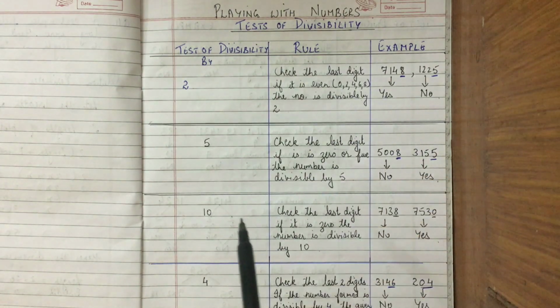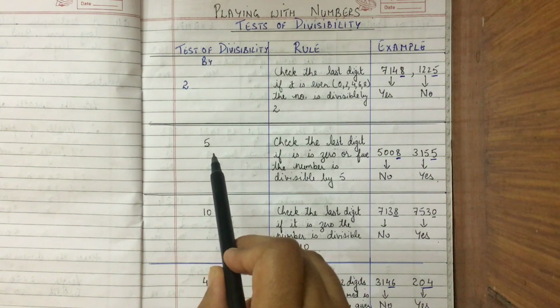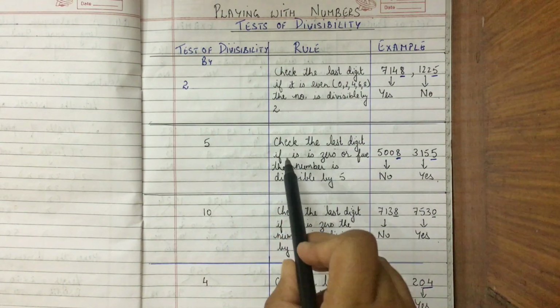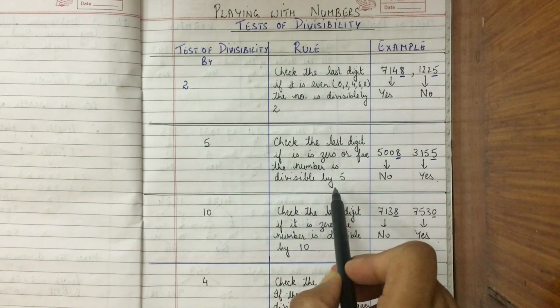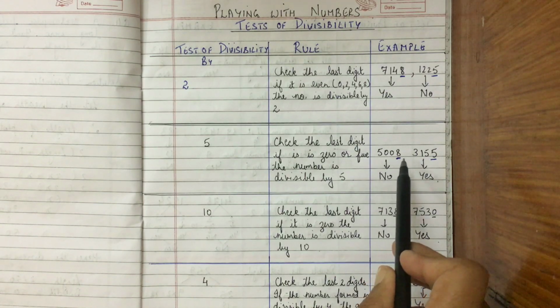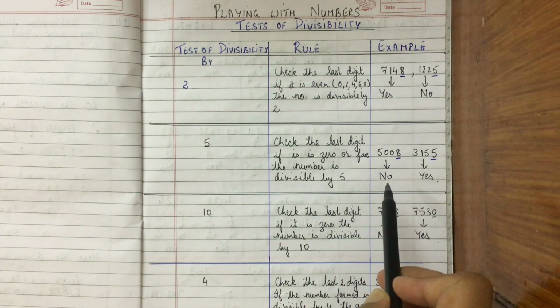The next divisibility test which I am discussing is divisibility by 5. A number is said to be divisible by 5 if its last digit is either 0 or 5. So we will check the last digit. If it is 0 or 5, the number is divisible by 5. I've taken an example, 5008. The last digit over here I have underlined is 8, which is not 0 or 5. So therefore I have written no, this number is not divisible by 5.